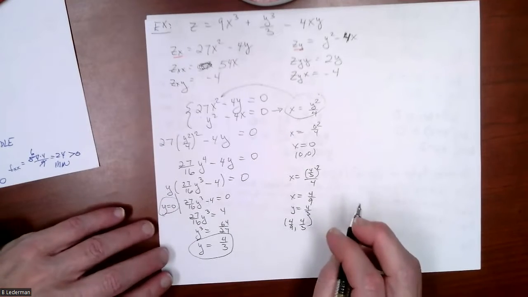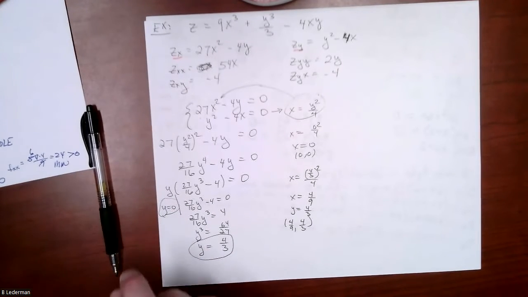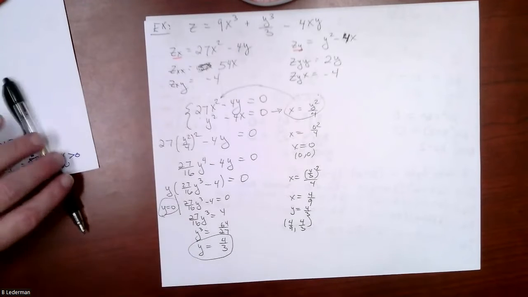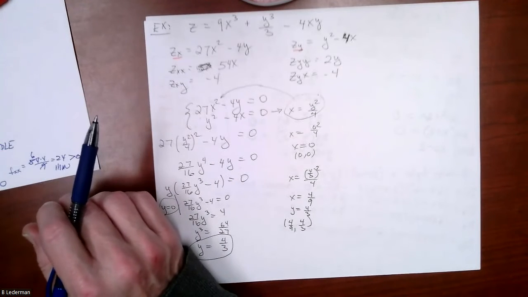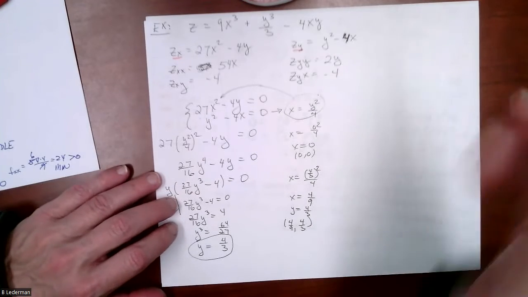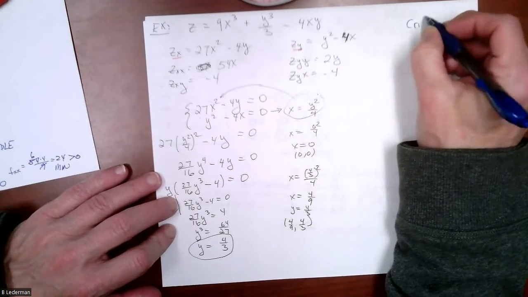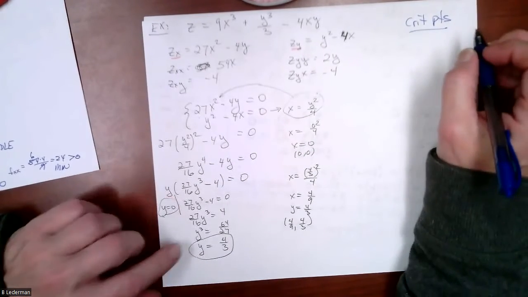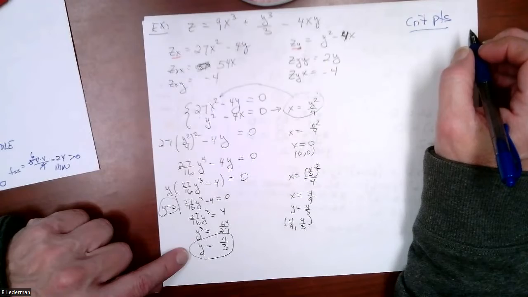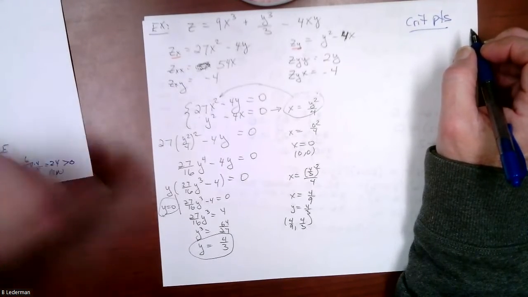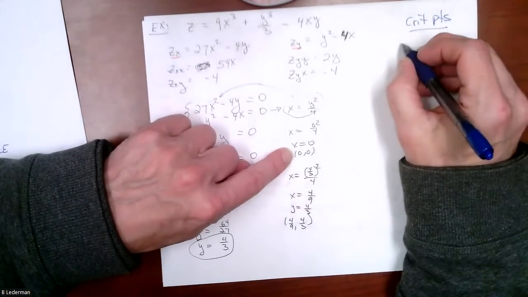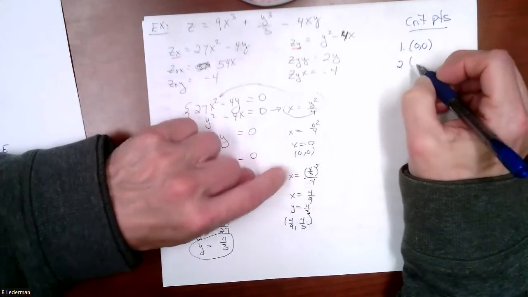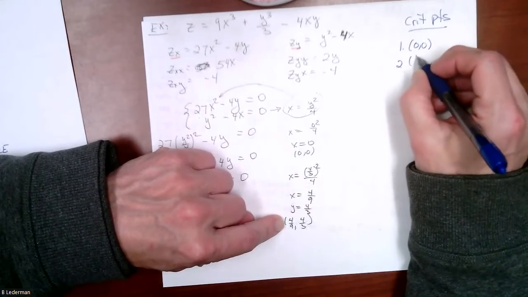So I have my x and my y. Those are my critical points. So the critical points I need to test are (0, 0) and (4/9, 4/3).